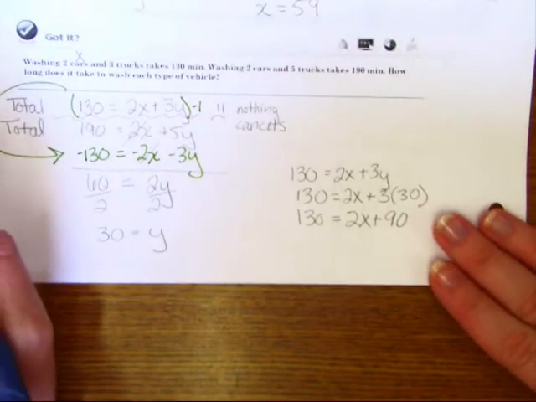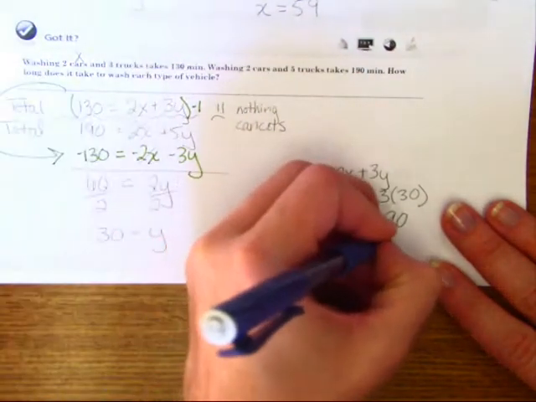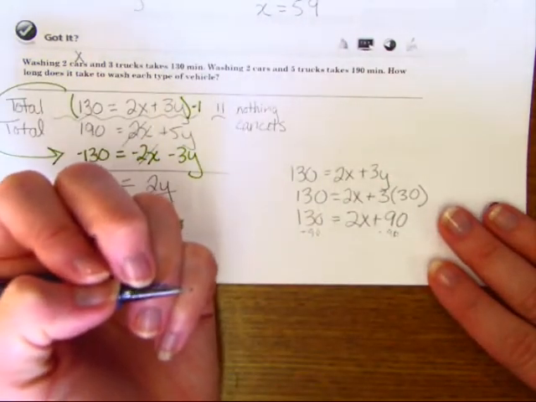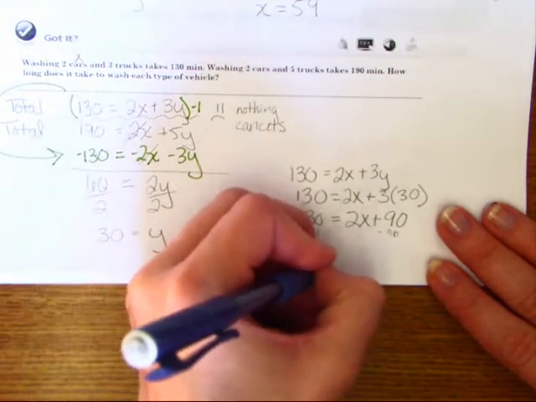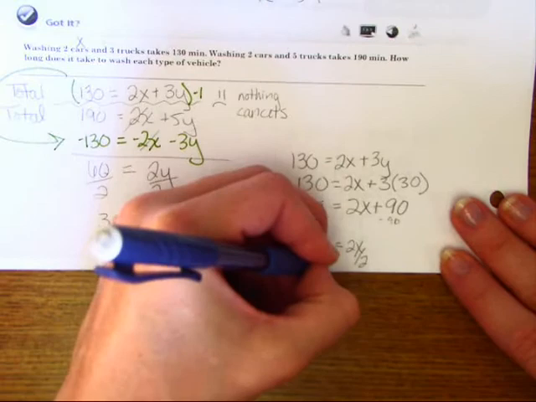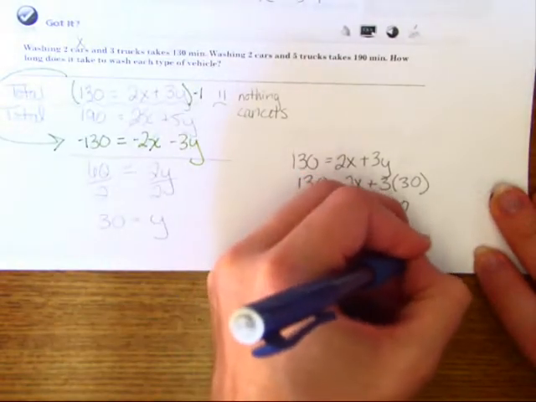Take away 90, you all know, right? Well, you know how to do this. 90, 90, right? You know how to do this. 130 minus 90, you got it. 40 equals 2x. Divide by 2, I'm running out of room, but that's okay because look, guys, we are at our answer. X is 20.